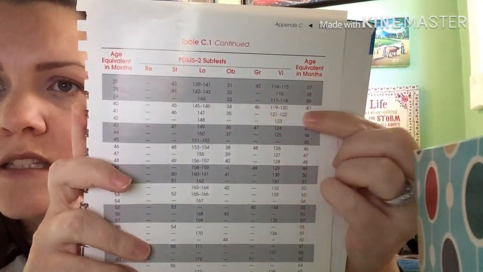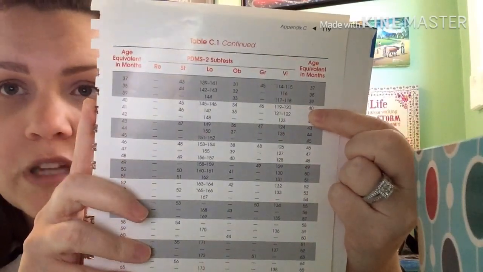Okay, so if you can see, grasping 46, so her age equivalency in months is 40, and she is chronologically 40 months, and so that makes a lot of sense, especially because we saw that she's scoring at an average level. So we would expect that her age equivalency in that subtest is close to her chronological age.